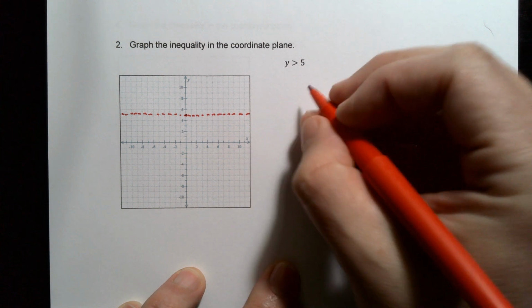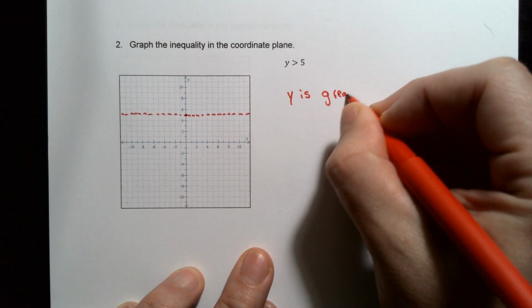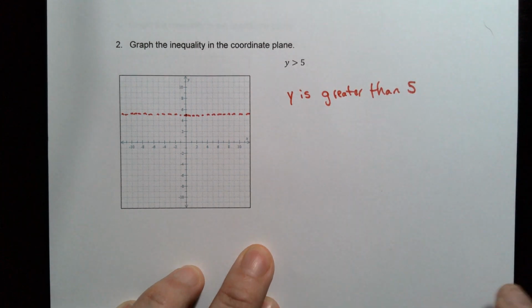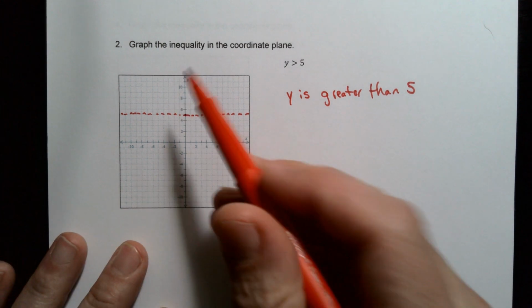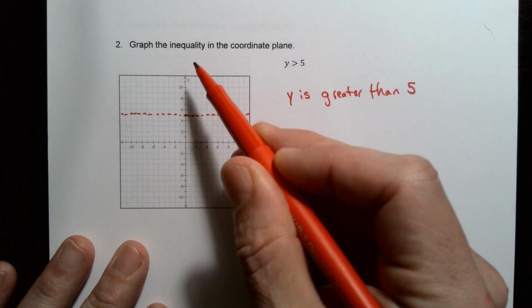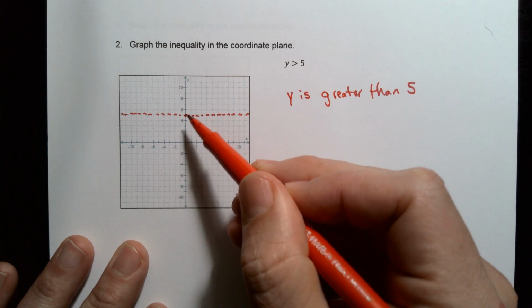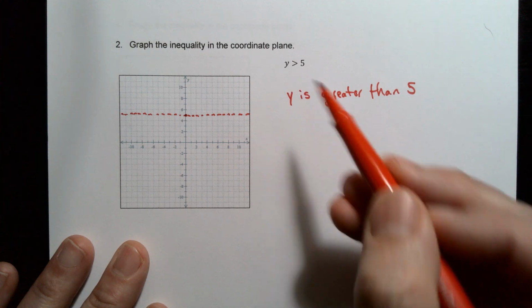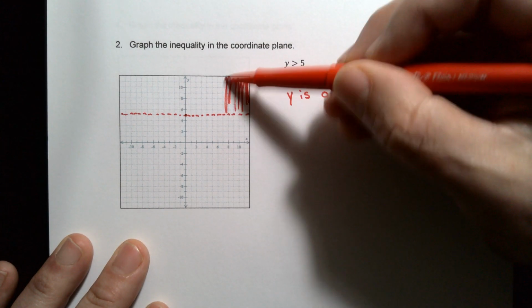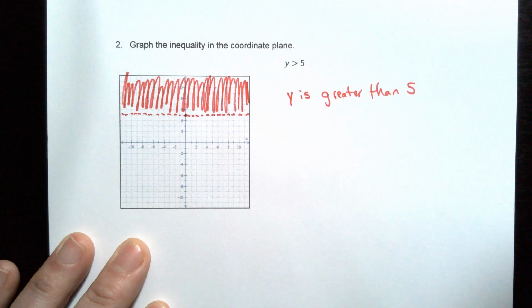Now this says y is greater than 5. So if it's greater than 5, we look on the y-axis. What's greater than 5 on the y-axis? Well, 6, 7, 8, 9, 10. All these things are greater. These things down here are less than: 4 is less than 5, 3 is less than 5. So since we're told that y is greater than 5, I'm going to shade the stuff that's above it, because all that stuff will be more than 5. So this will be my shaded region.